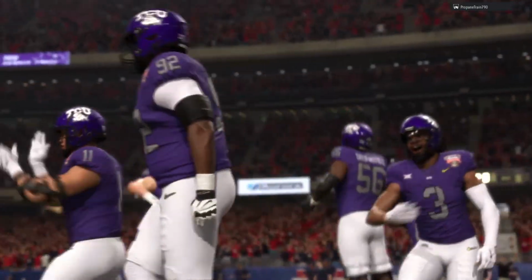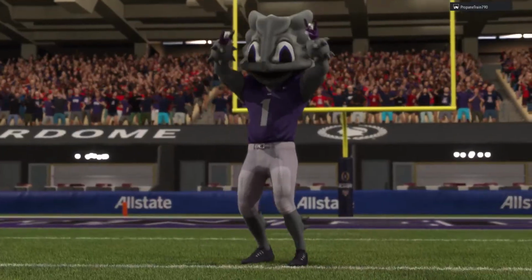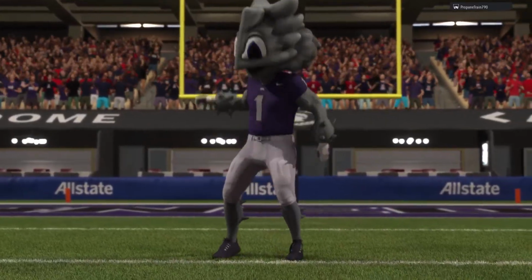Frogs. For EA Sports College Football, Chris Fowler, joined as always by Kurt Curtis. Kurt, let's get right to the action.